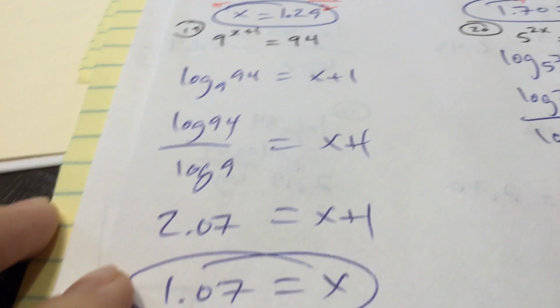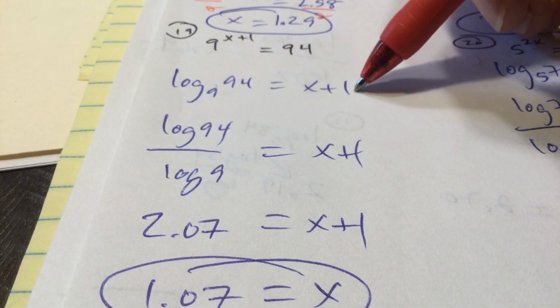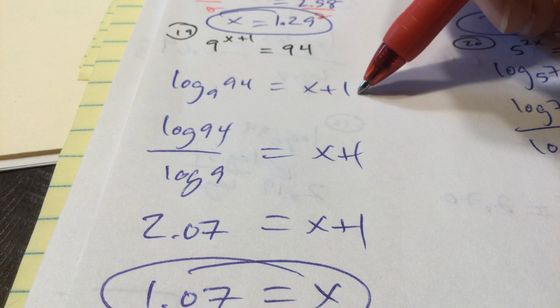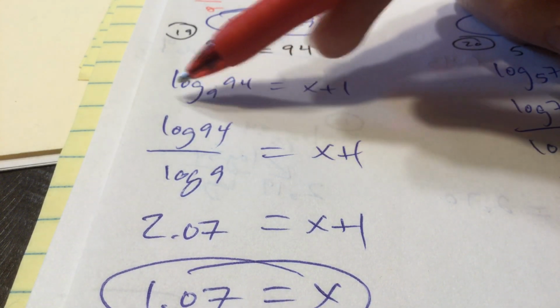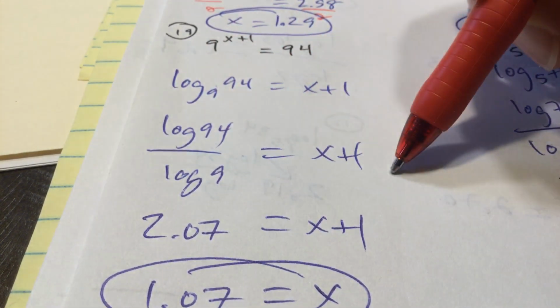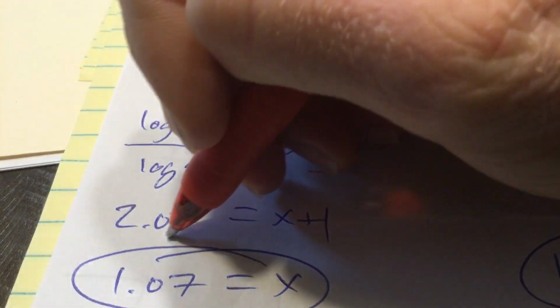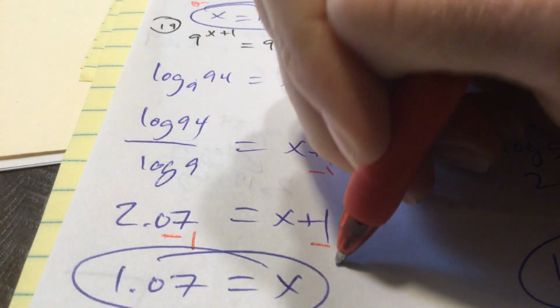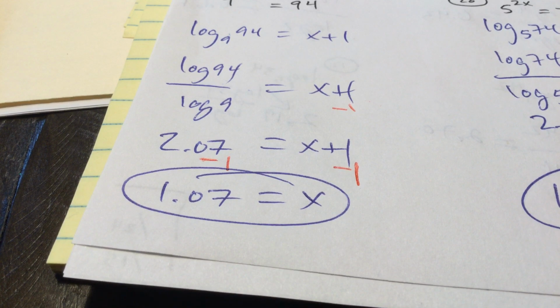On 19, log base 9 of the answer 94 is equal to x plus 1. All right. So change of base, log of the answer divided by log of the base equals x plus 1. It's roughly 2.07. Sorry, I'm going to subtract 1 from both sides. 1.07.